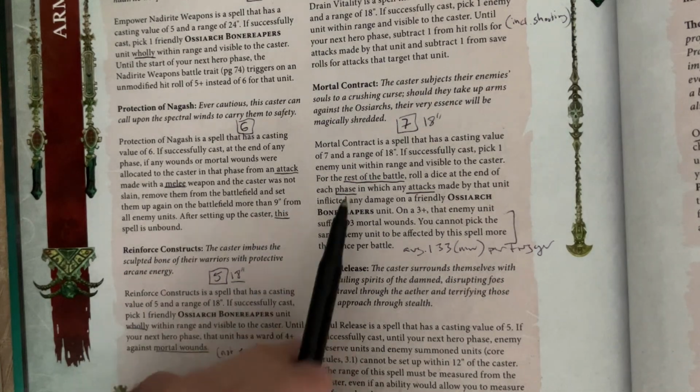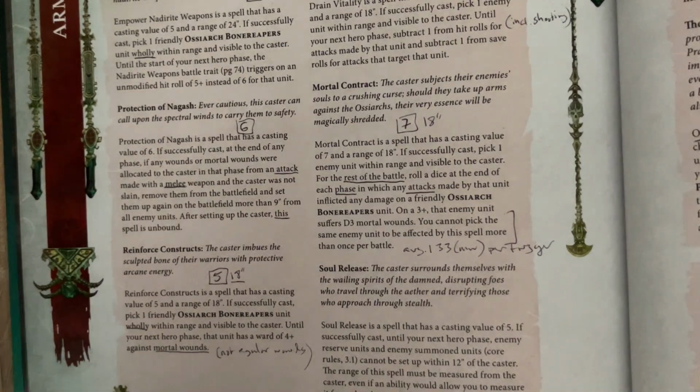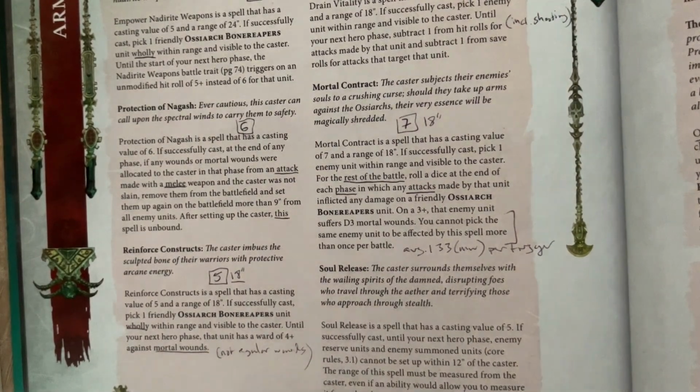Yeah, and because of the use of "any" here, also with any damage, even if they split their attacks, like let's say there's a big unit and they do it against 2 different units, you don't get to roll twice for this ability because it did damage against 2 of your units. It only triggers if it did any damage, so you'd roll once.